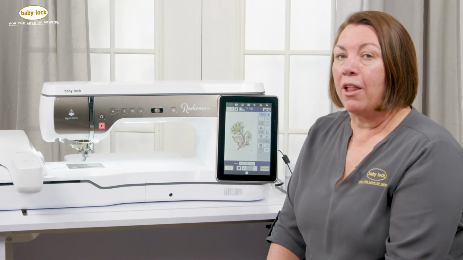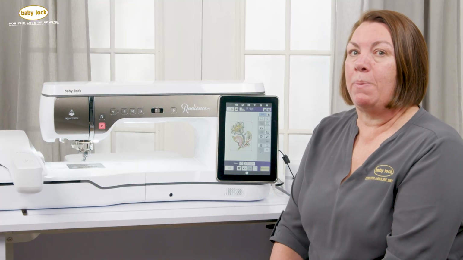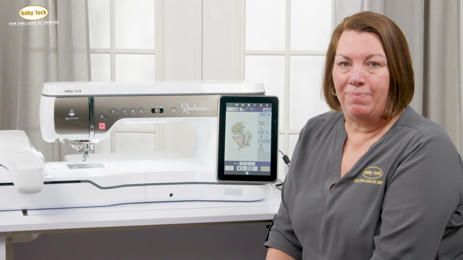We call it a color coma or a rabbit hole because you can spend hours and days playing with this feature. So have fun.